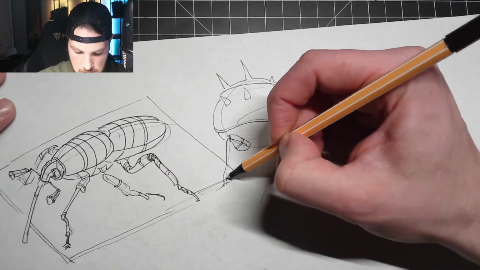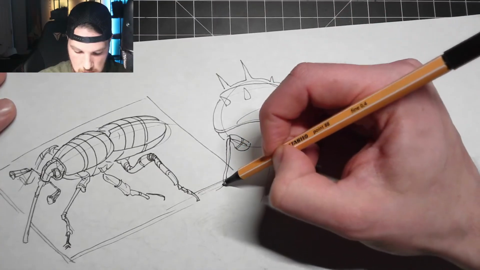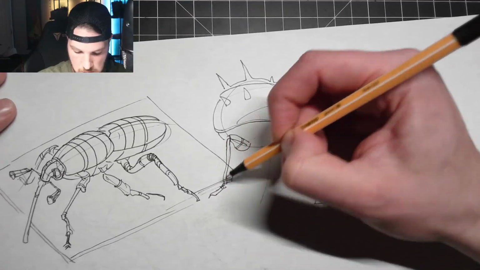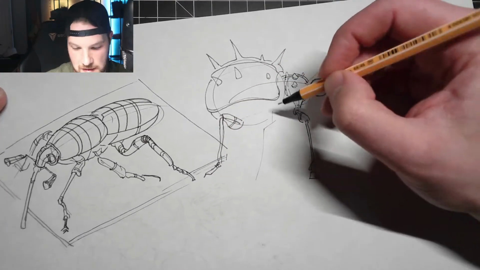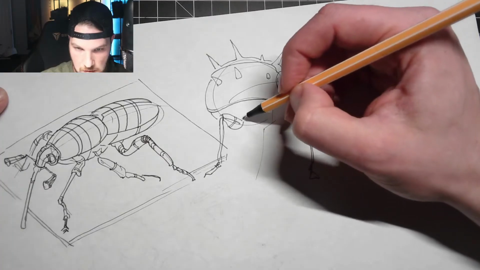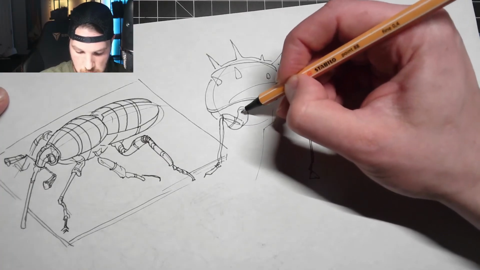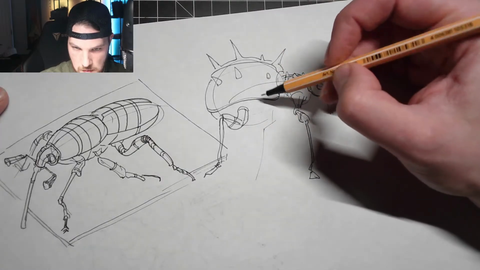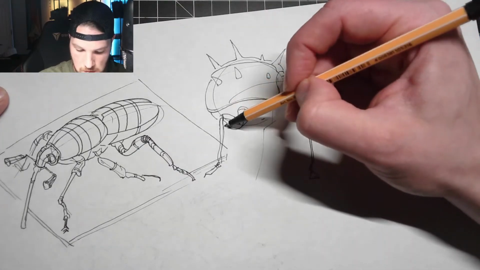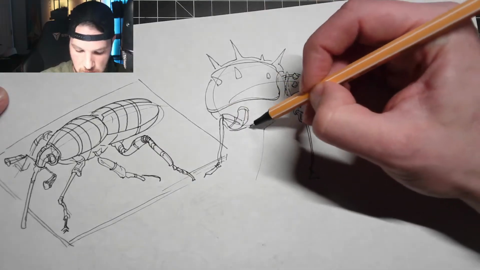They're all usually very tiny. Very thin form.